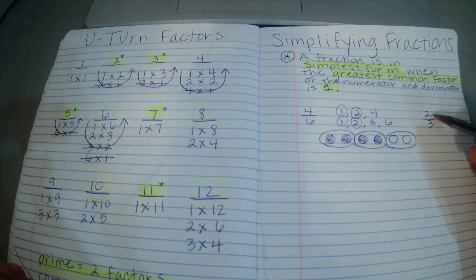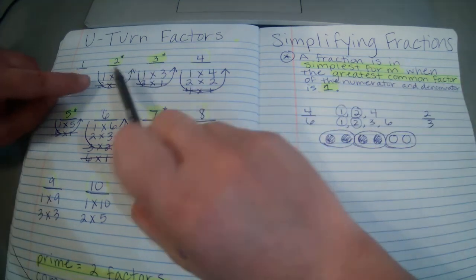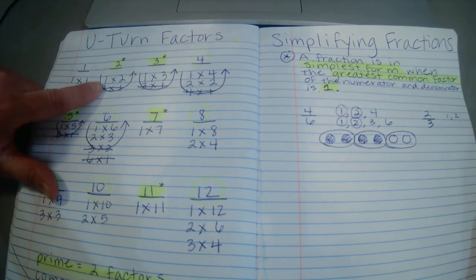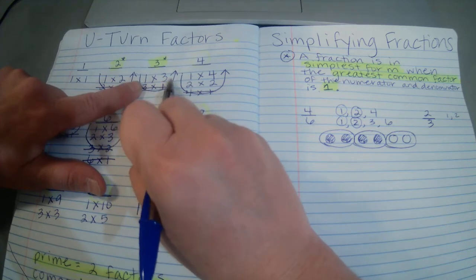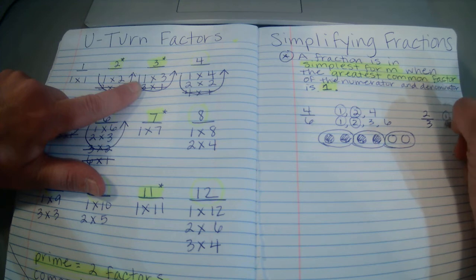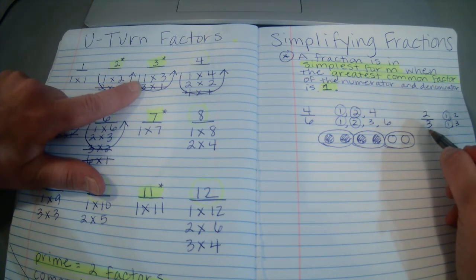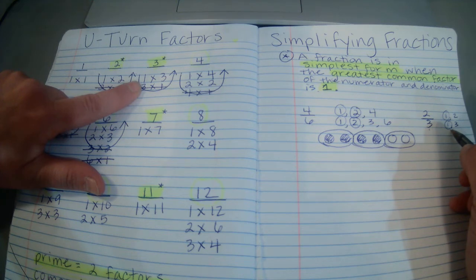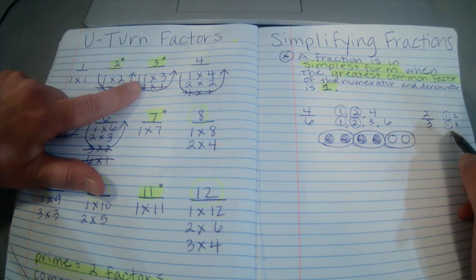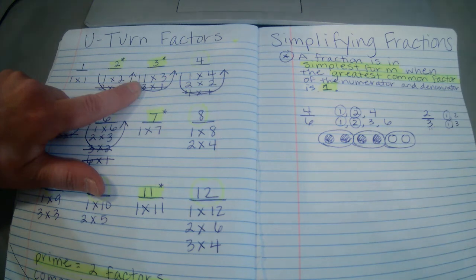Now, the fraction 2/3, if I'm going to list the factors of each of these, and I come over here, I can see that 2 only has 1 and 2 as factors. 3 only has 1 and 3 as factors. Therefore, the only common factor of 2/3 is 1. So 4/6 is equal to 2/3, but 2/3 is in simplest form because the greatest common factor is 1.